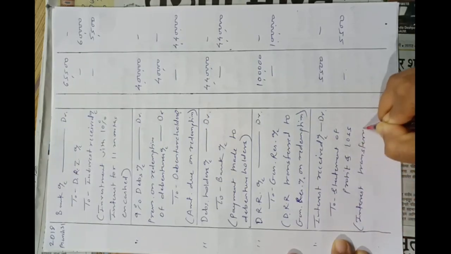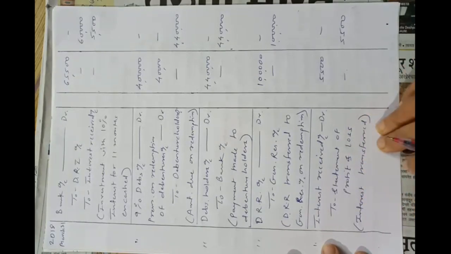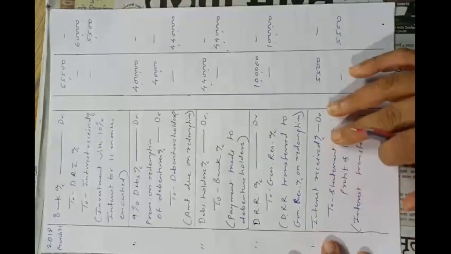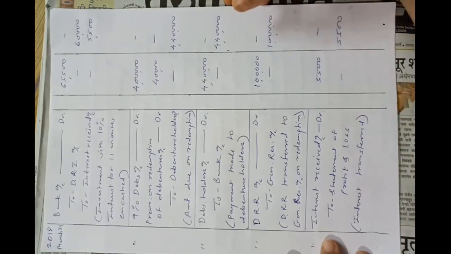Interest is transferred obviously to the statement of profit and loss. Okay, this entry should be passed. Interest received account is debited and transferred to the statement of profit and loss.